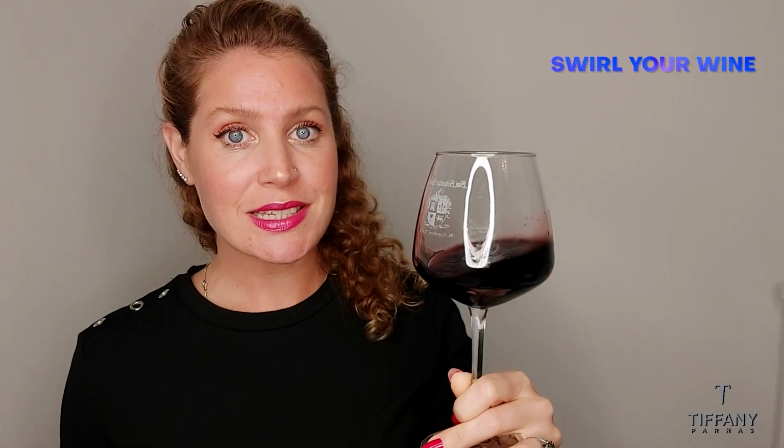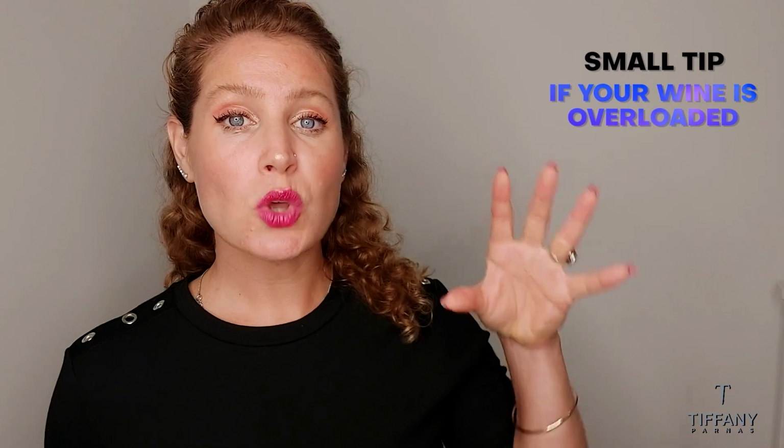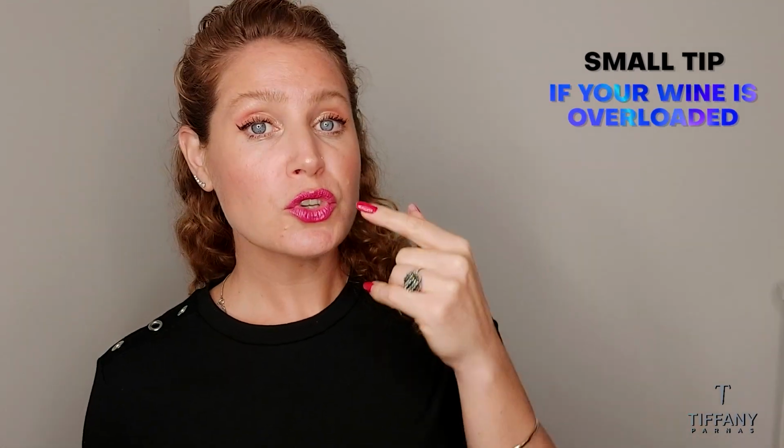Swirling wine releases aroma compounds into the air. Small tip. If your wine is overloaded, you can neutralize your nose by sniffing your forearm.